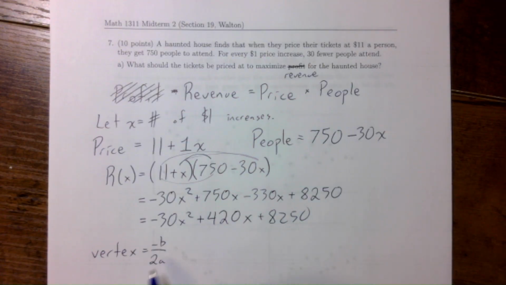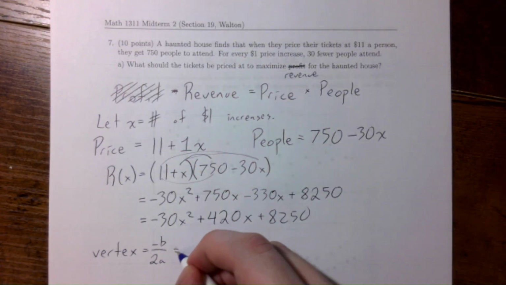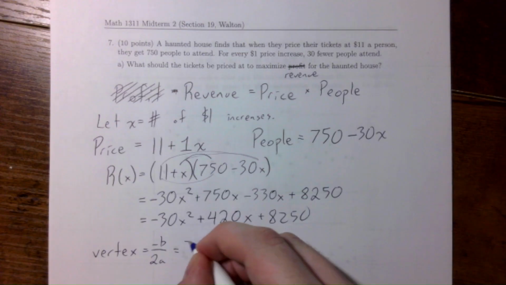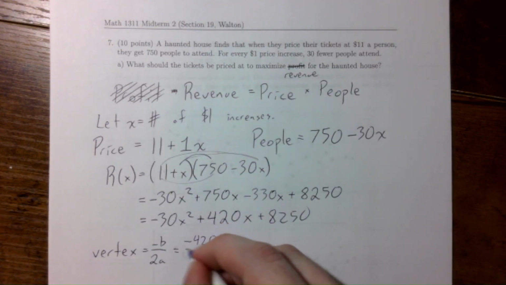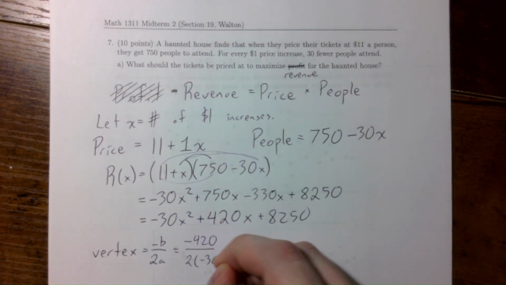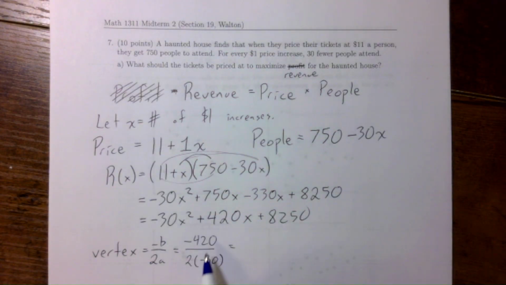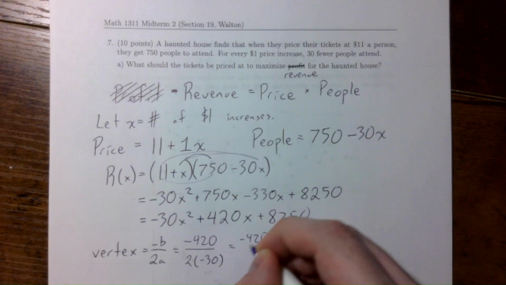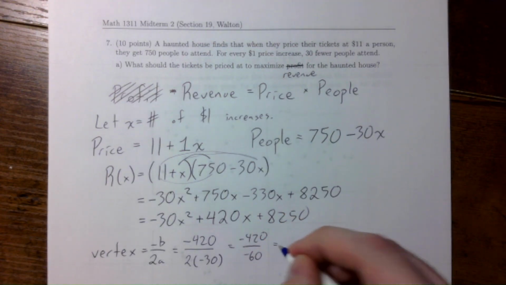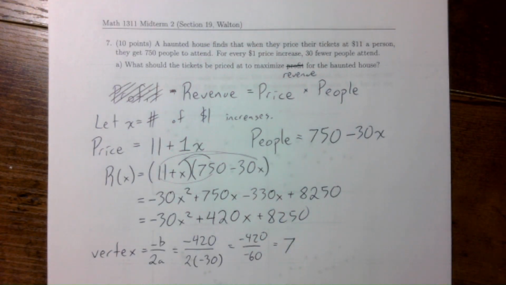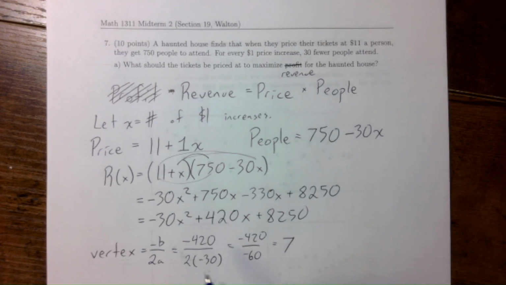We can plug in our b and our a. B is 420, so it's minus 420 divided by 2 times minus 30, so 420 over minus 60, which is equal to 7. So that tells us that our vertex is at x equals 7.